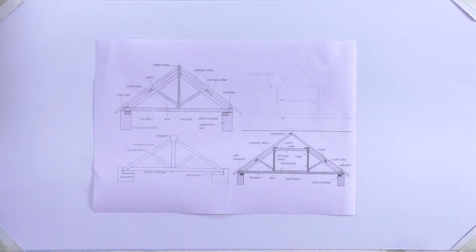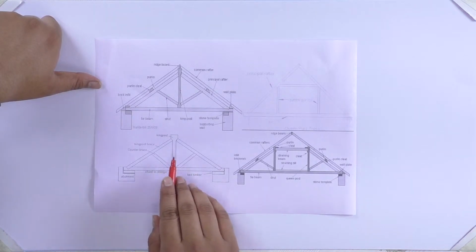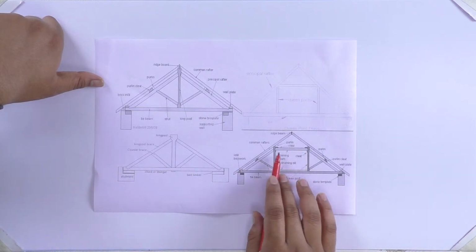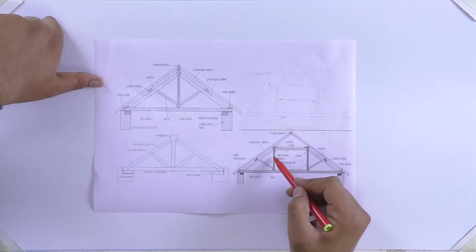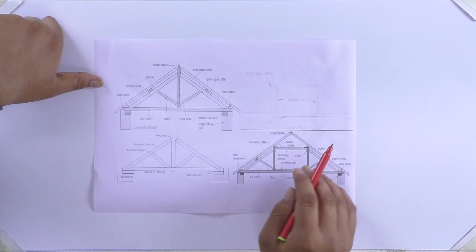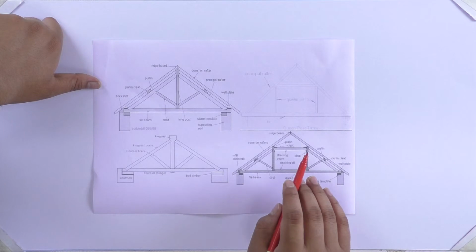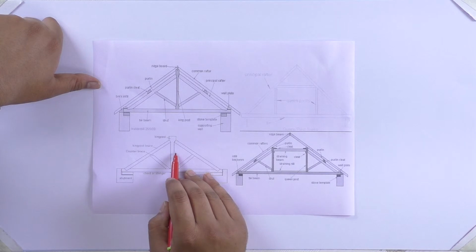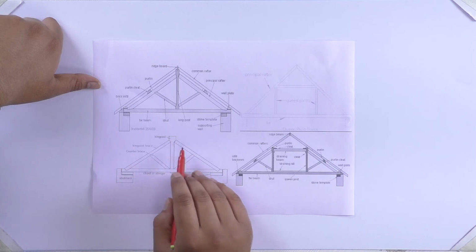In this diagram, we can see the comparison between king post and queen post clearly. Here the king post is withstanding the compression force, and the queen post just has the tensional force here. The queen post supports the principal rafter, and usually there will be two posts to form the queen post truss type, and in the case of king post truss, only one single king post will be supporting the principal rafter. Thank you.